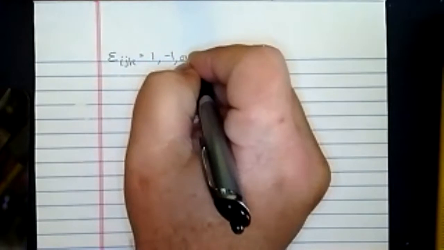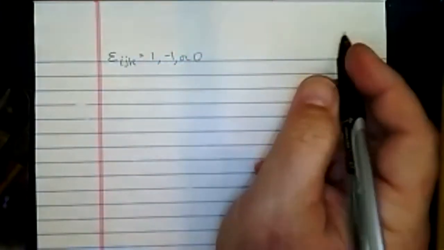And then we also use the Einstein summation convention, which says that whenever a subscript or superscript is repeated, that means sum over all of them. This Levi-Civita tensor is really just equal to 1, -1, or 0, depending on what the I, J, and K are.